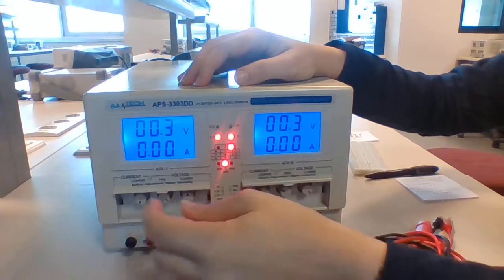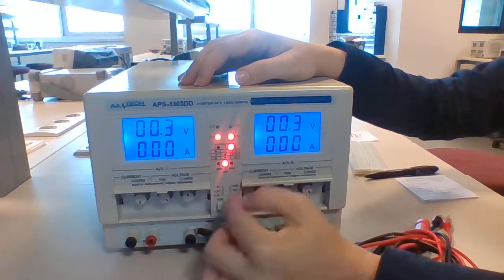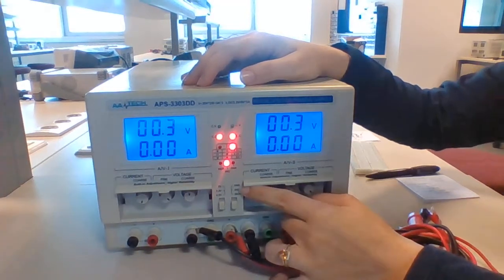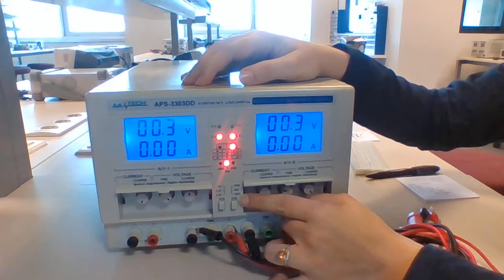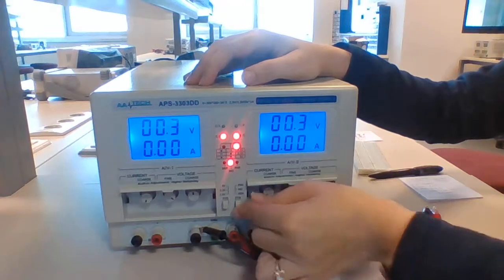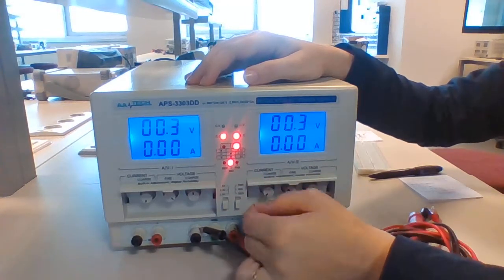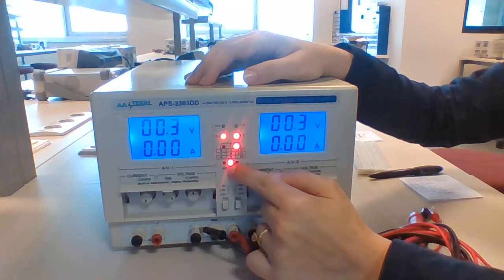And there are three ways to connect your two channels. So here you have PAR for parallel, IND for independent, and SER for serial. So most of the time we will be using it on independent. And when you put it on independent, you'll find that this lid will be lit up.